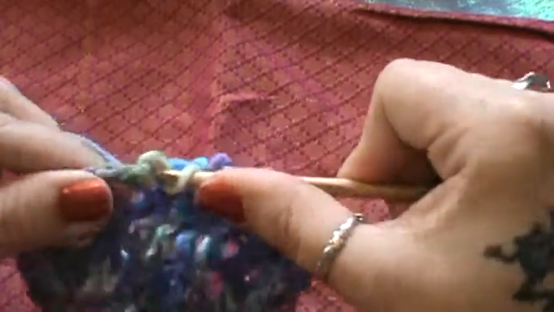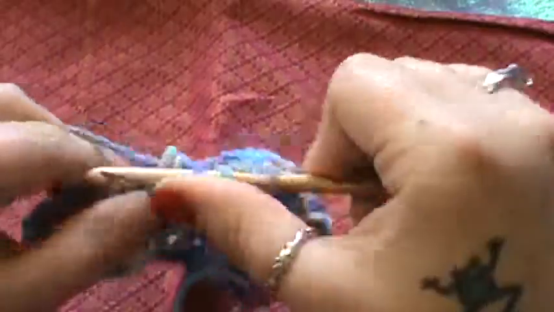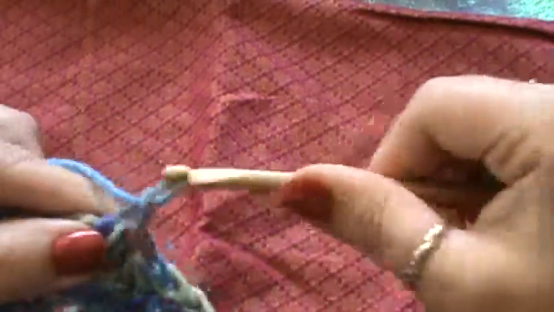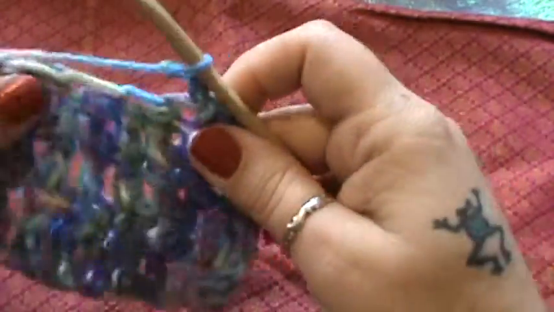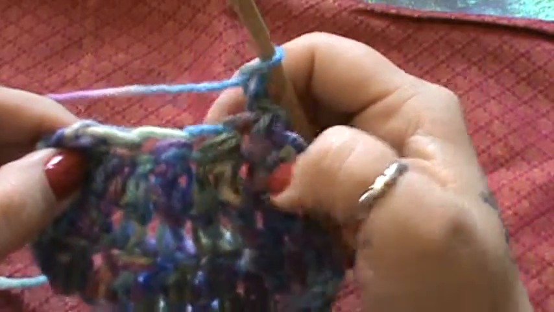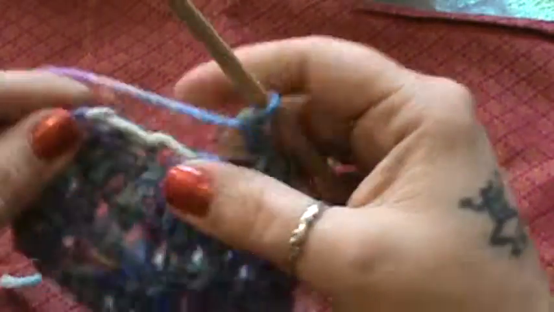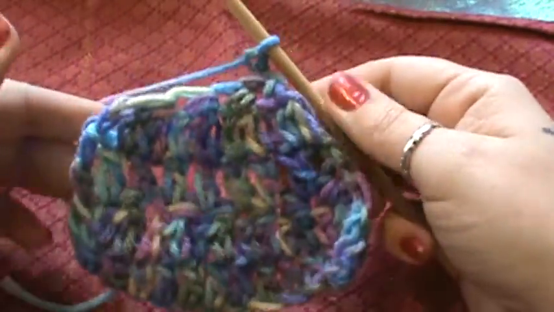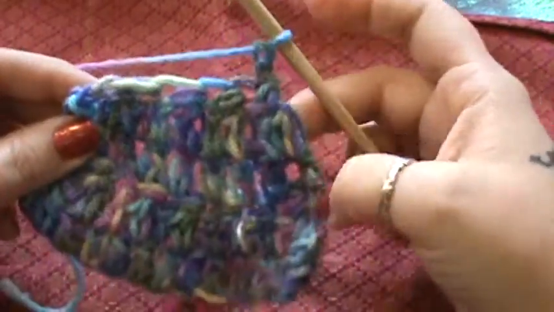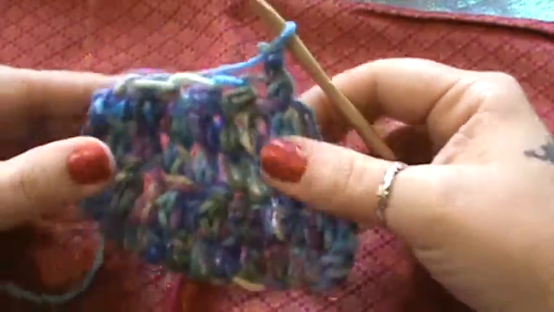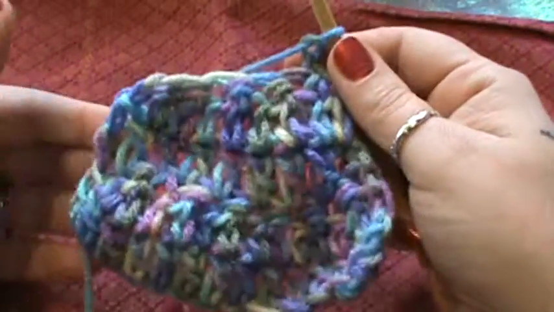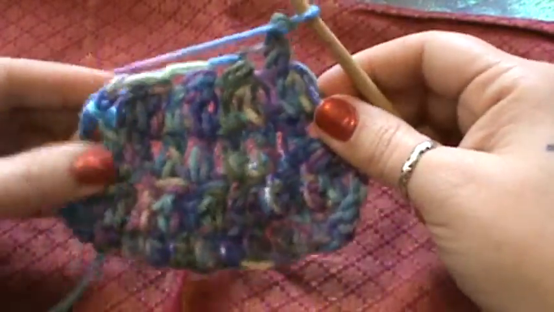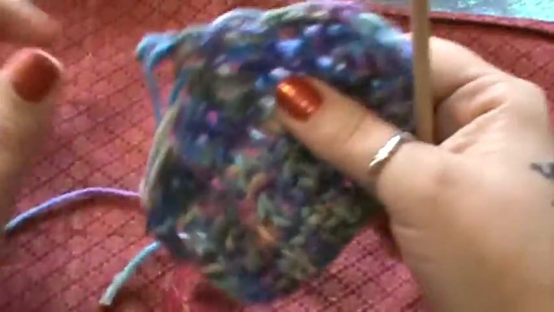Okay, so we'll do this last one. Alright, so we'll chain 2. Now how many stitches do we have? 1, 2, 3, 4. So basically you're going to have your 4 stitches left. And as you can tell, see how narrow this is getting up the side? Because it's making your project smaller. Okay? So that is how you decrease.